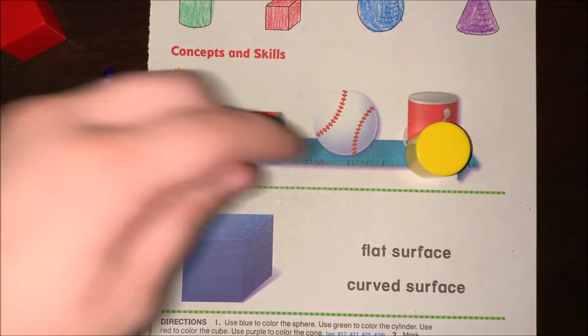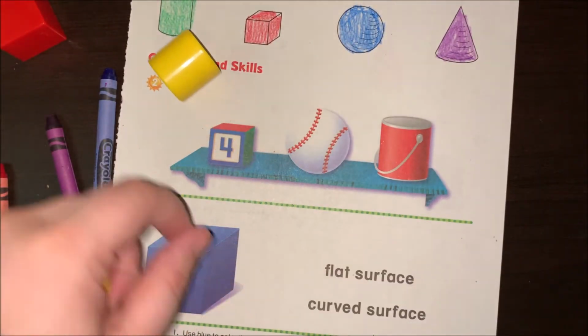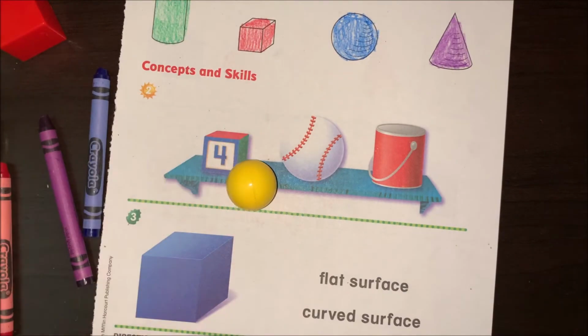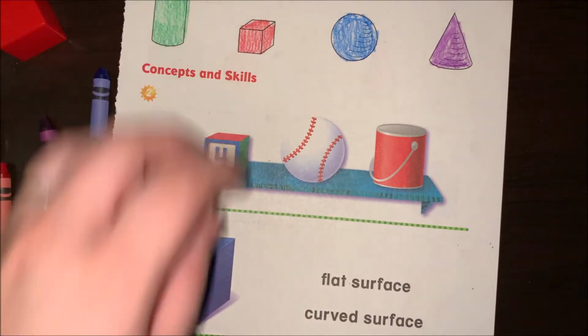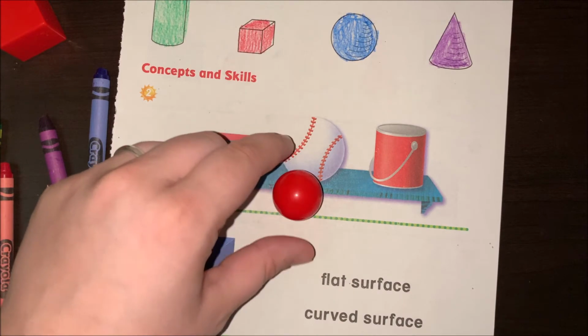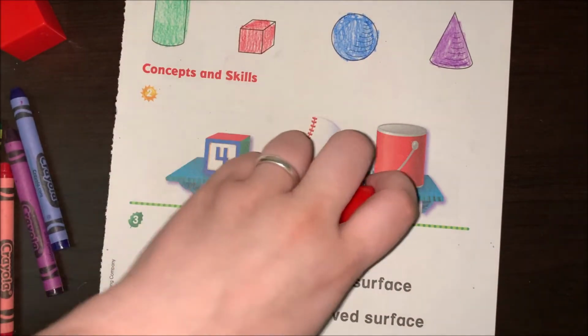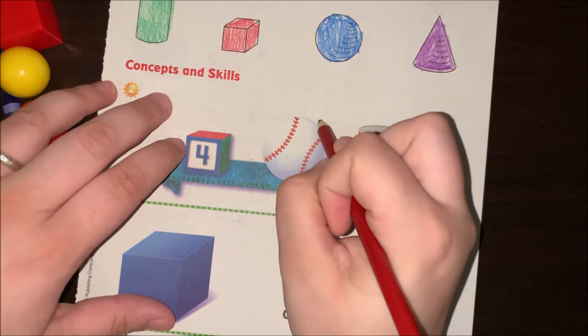Cube does not roll. A cylinder rolls, but a cylinder also stacks. So the only one that's left is the sphere, which rolls. But I can't put 2 spheres on top of each other. I can't stack those. So it has to be this one.